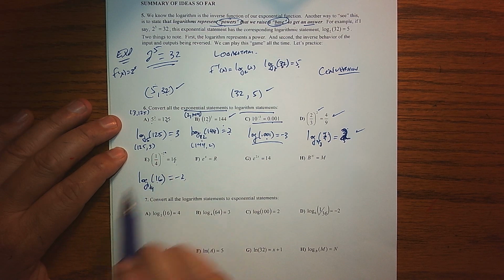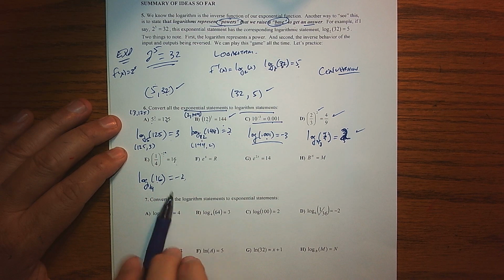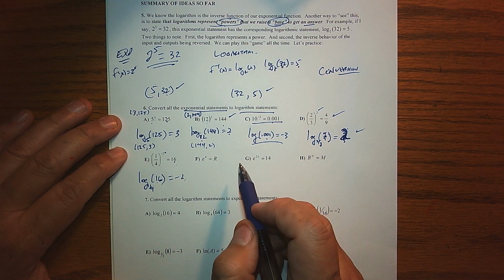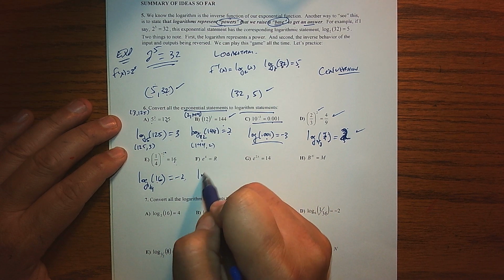Input and output, right? So the base remains the same. The input and the output switch places in the logarithm. e to the 4 equals r. Well, again, the logarithm for e is the natural log, right?